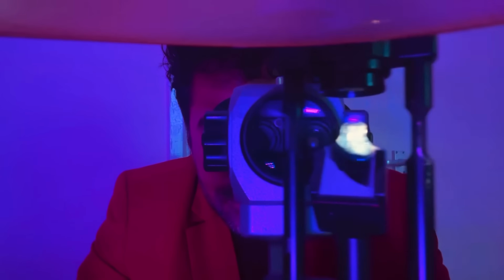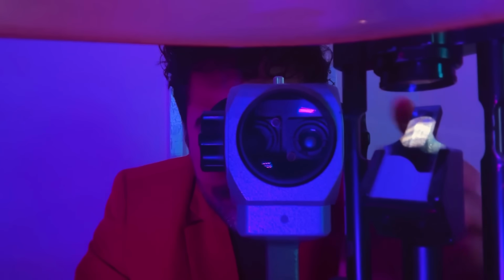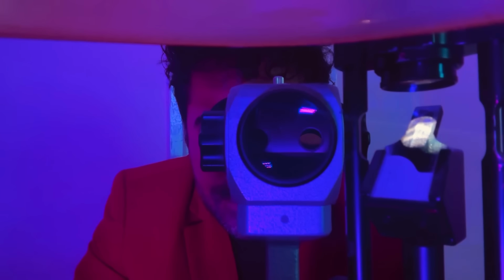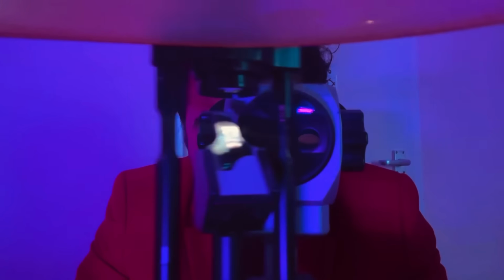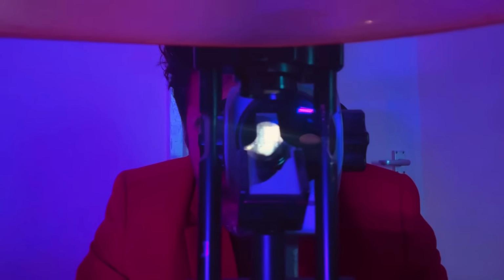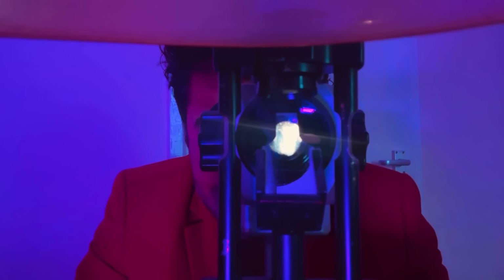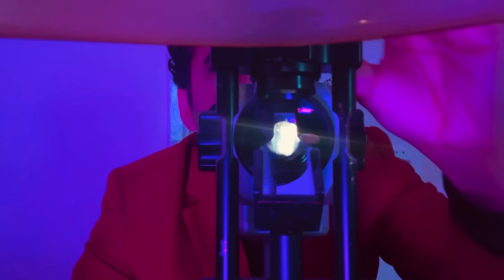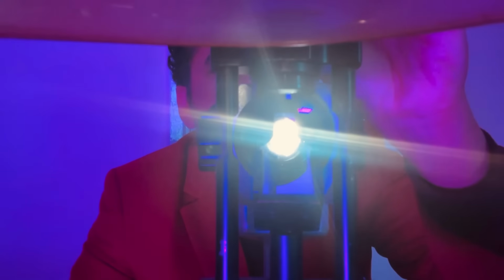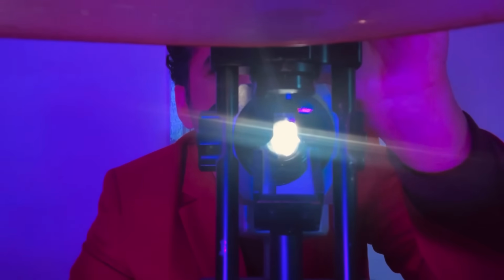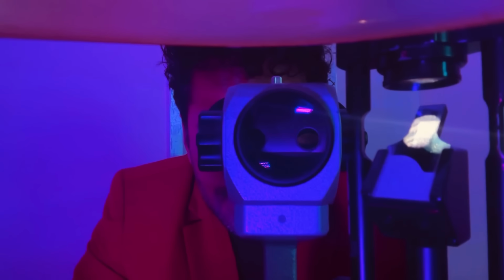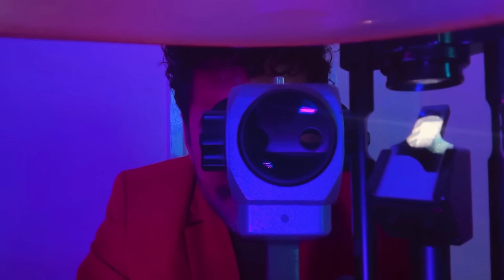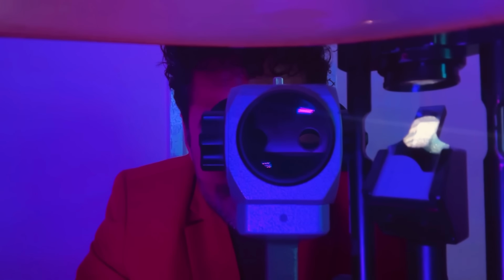Okay, just a little cross section of the cornea now. Looking straight. Okay, let's have a look in the anterior chamber. Okay, keep looking towards my ear, checking for any activity.